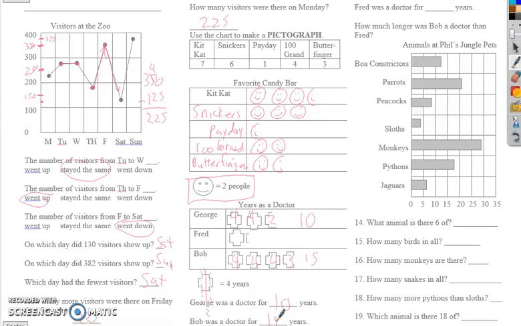Go up here. Fred was a doctor for how many years? We got a 4, and then this is just 1/4 of it. So 4 plus 1 is 5. How much longer was Bob a doctor than Fred? Anytime I have one of those ER words, remember we're going to be subtracting. So we got Fred and Bob. Bob's bigger. 15 minus 5 is going to give me 10.